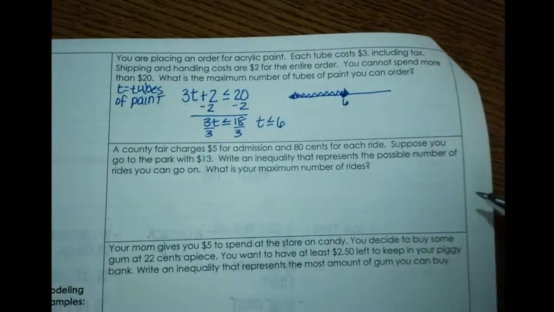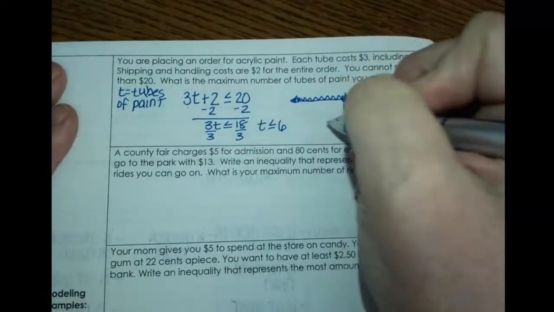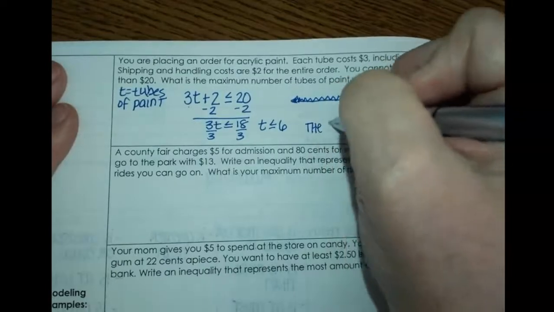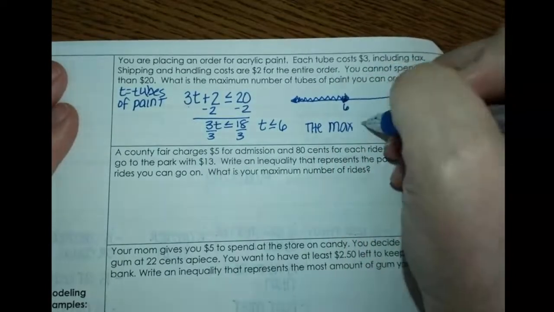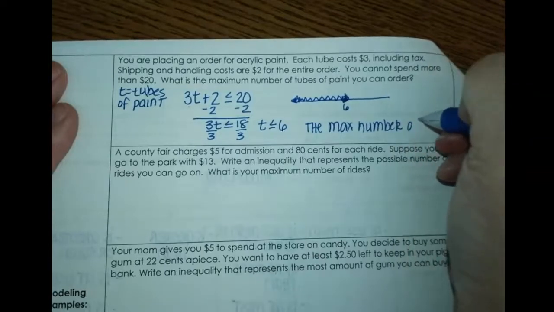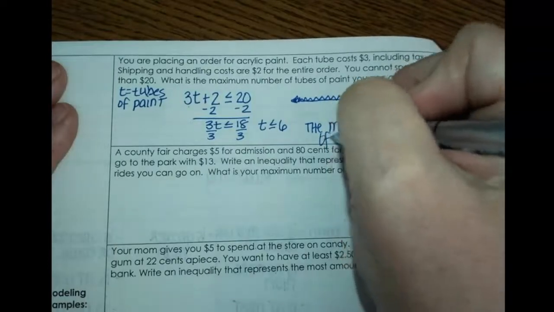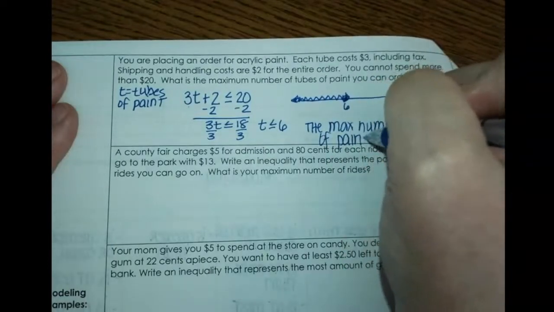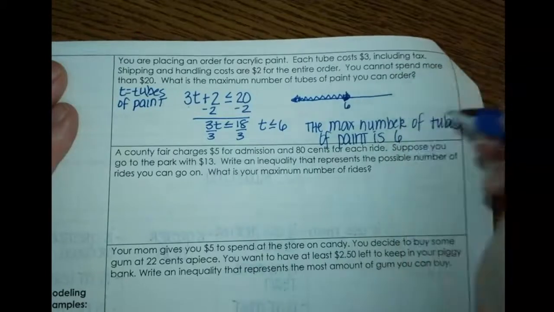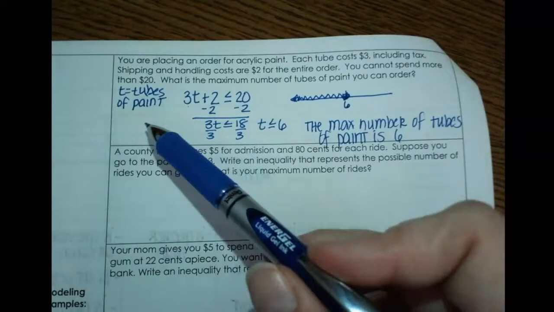What does that actually mean then, though? It means the maximum number of tubes of paint is 6. So you can order 1, 2, 3, 4, 5, or 6, but you cannot order more than that if you only have $20. Okay, so here's a good example.